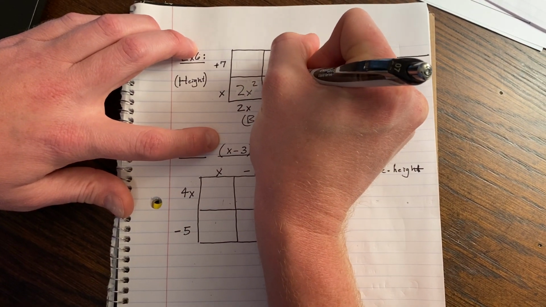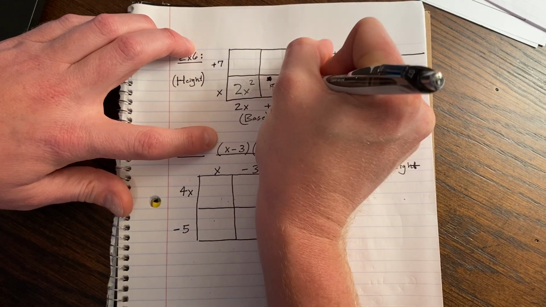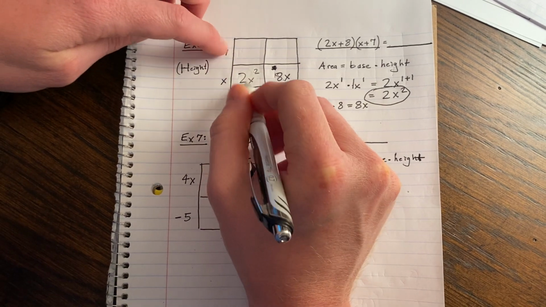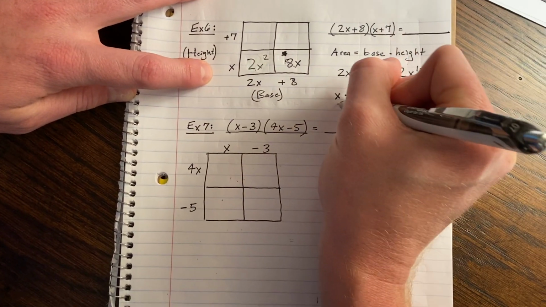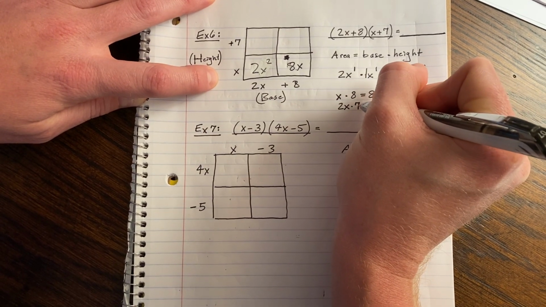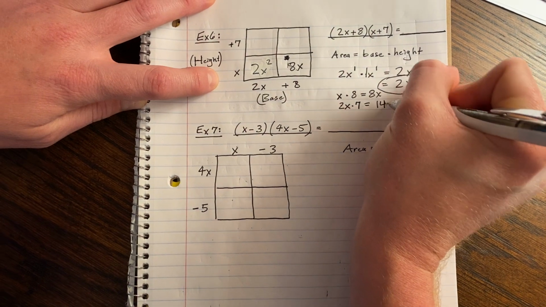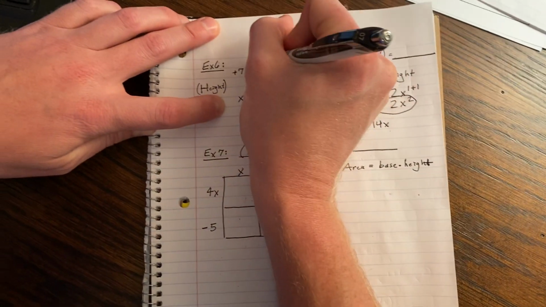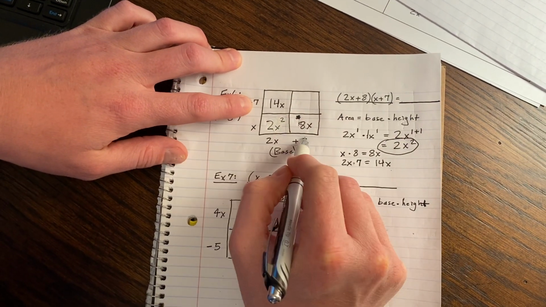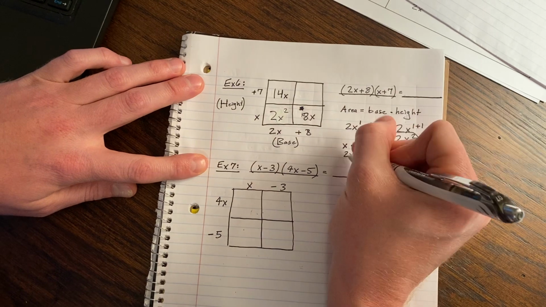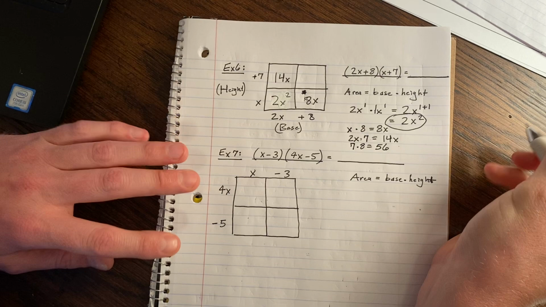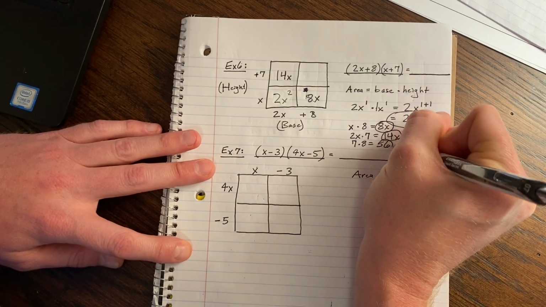8x, right? You guys know how to do that. Then the 2x times 7, these meet here, so we have 2x times 7. Well, we don't have a variable over here. We can just do 7 times 2 is 14. Bring the x around with it. So 14x. Then we have 7 times 8 right here. So 7 times 8 is 56. So we found all these to put in our boxes.